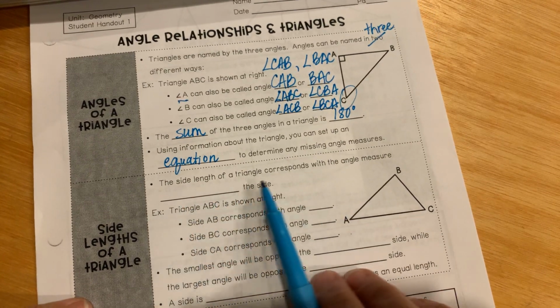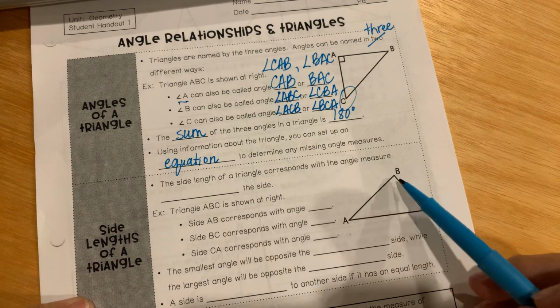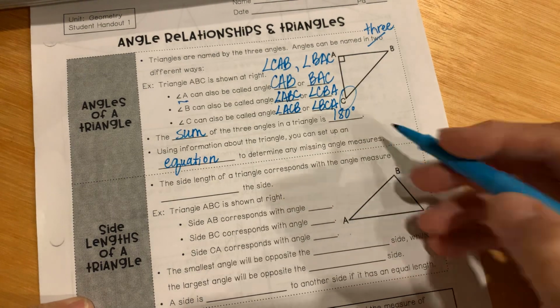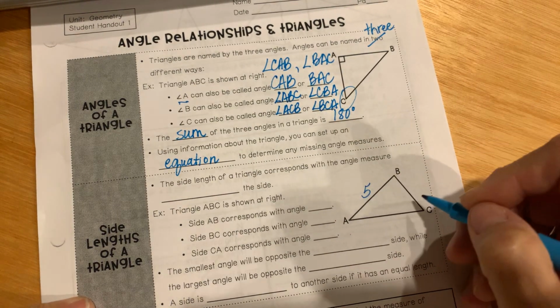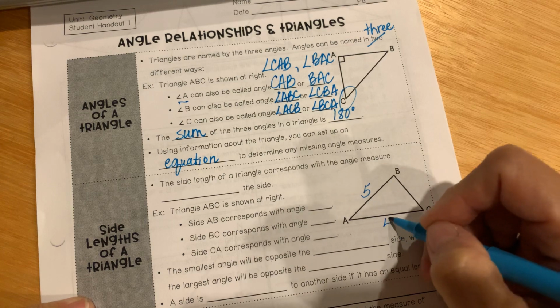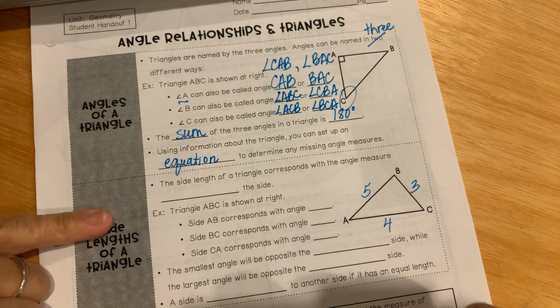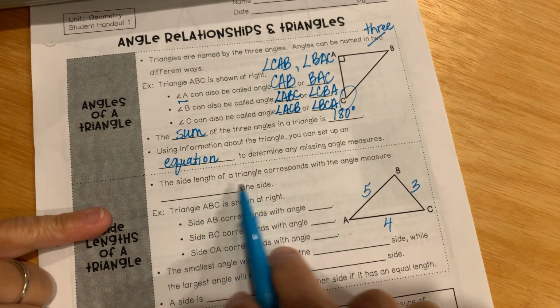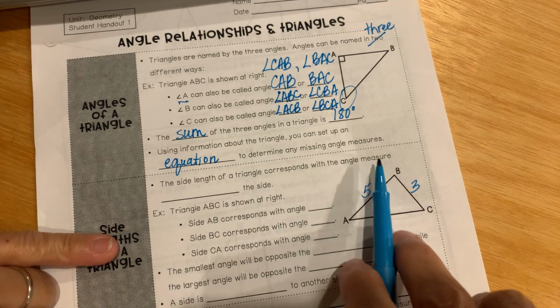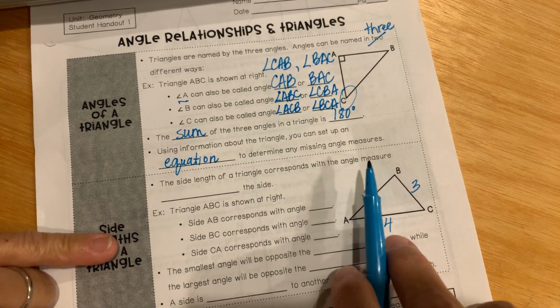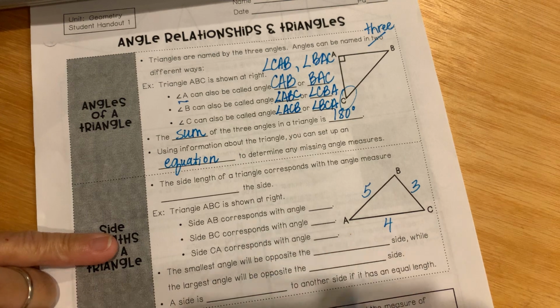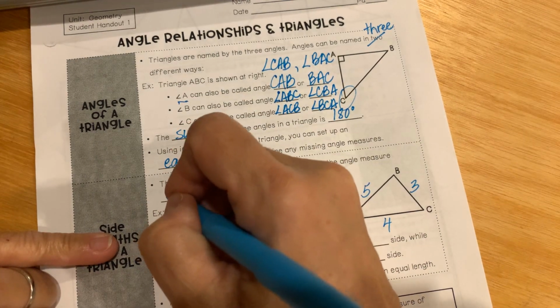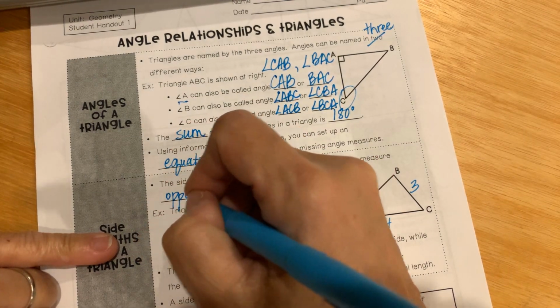So it says the side length of a triangle, the side length meaning, like if this were 5 and this were 4 and this were 3, if I just made that up, those would be the side lengths. So the side length of a triangle corresponds to the angle measure opposite the side. That means opposite or across from.